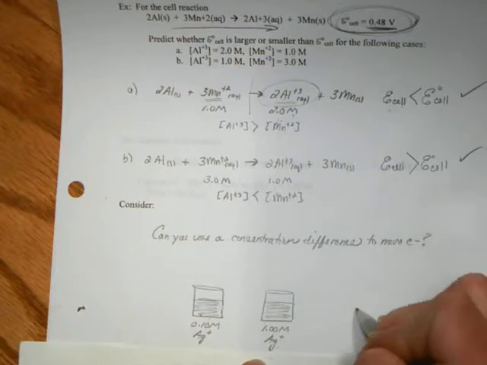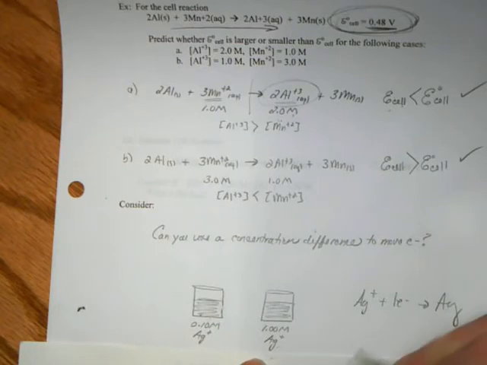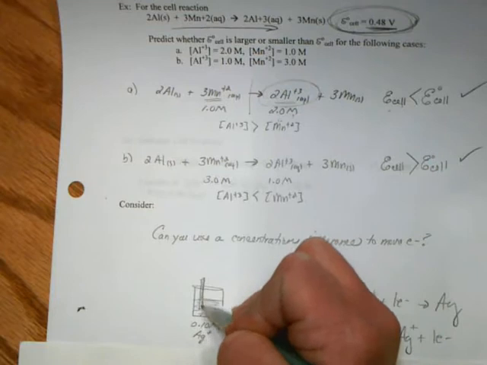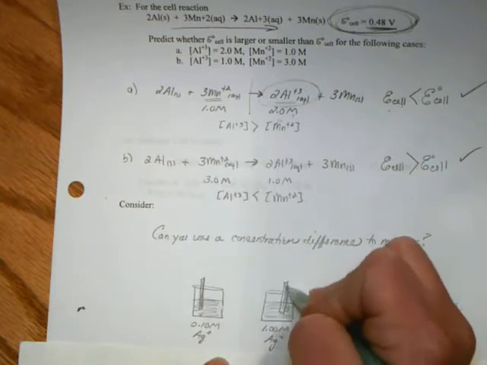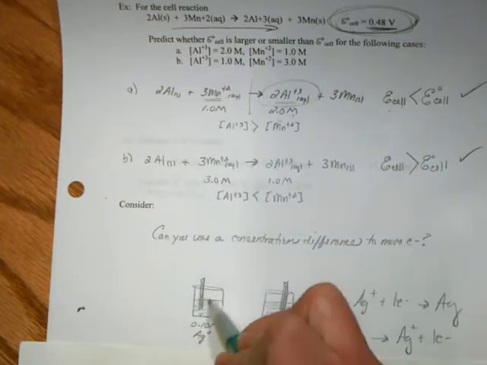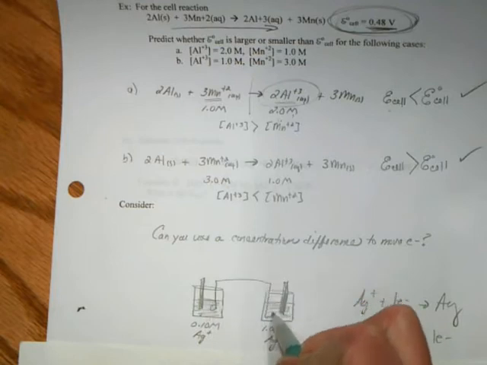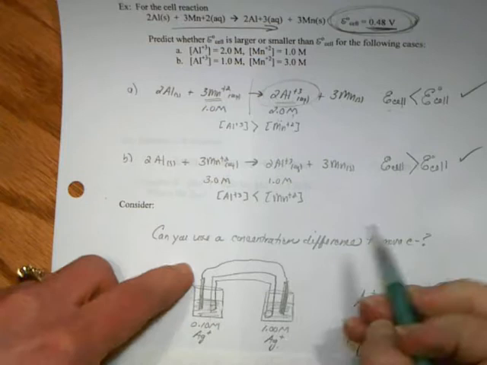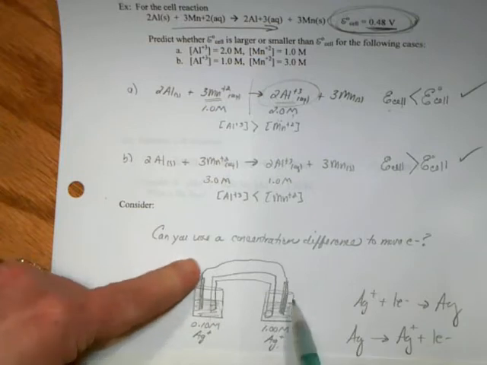Now we know that the silver ion can take on an electron to become neutral silver, and neutral silver can give away an electron to become the silver ion. So if we would put a piece of silver as an electrode, of course have our salt bridge, and put these into contact, we actually do get a voltage.